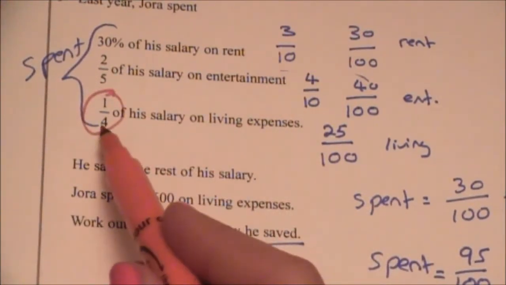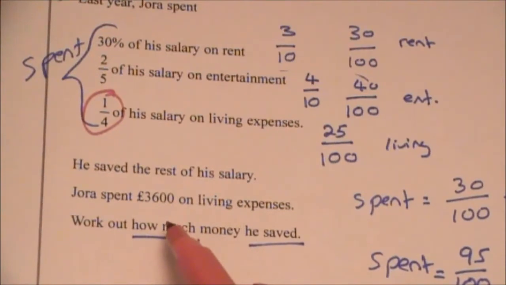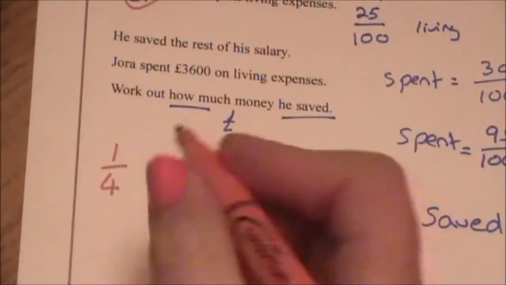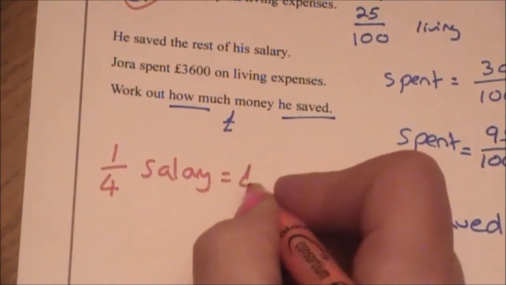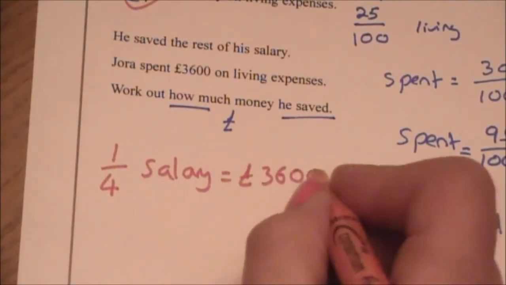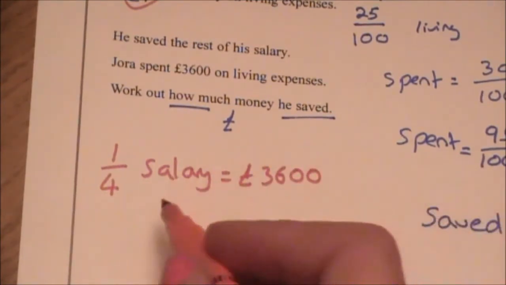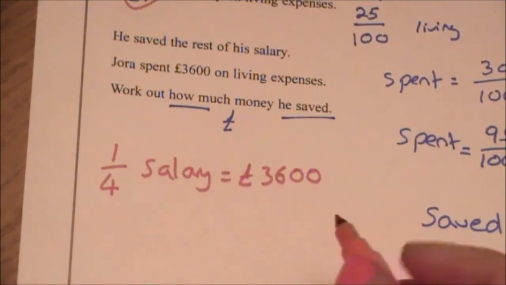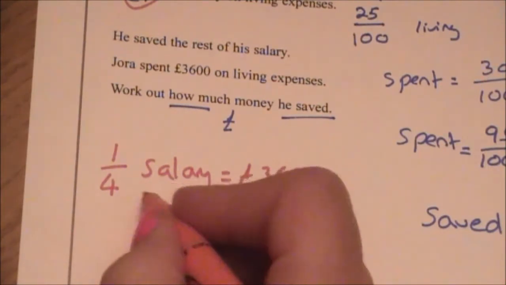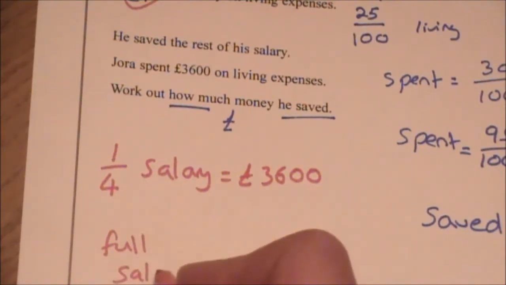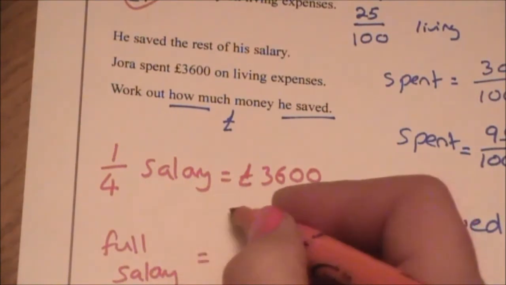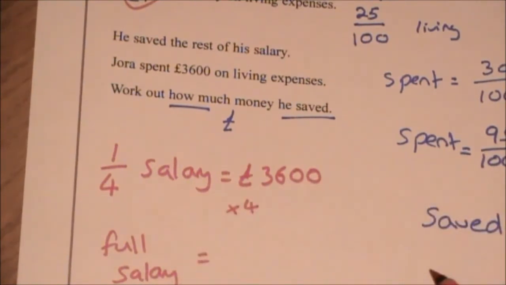So let's have a look what they said about living expenses up here. He spent 1/4 of his salary on living expenses. So we know that 1/4 of his salary equals £3,600. If we know that £3,600 is 1/4 of his salary, then I know that to get his full salary, I need to multiply that by 4.